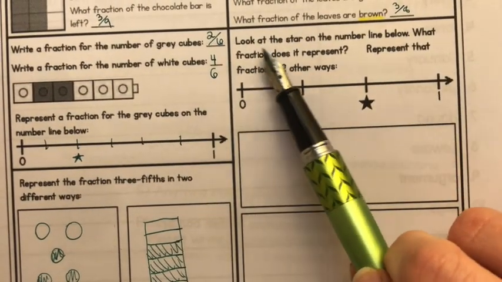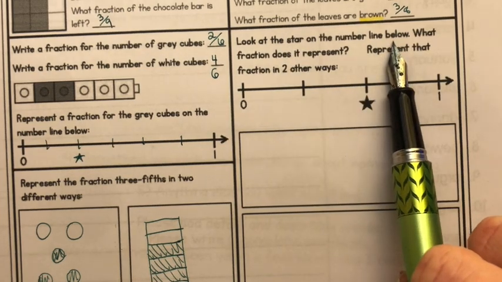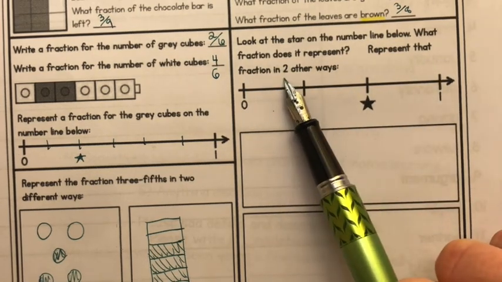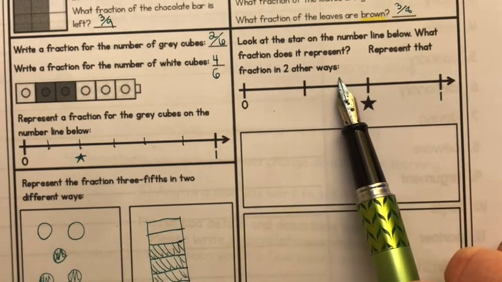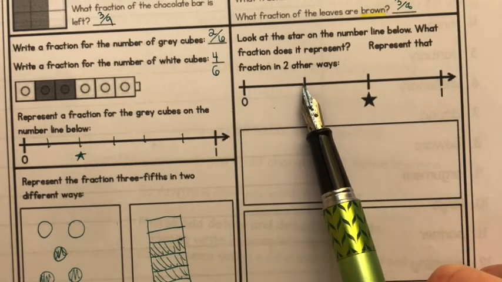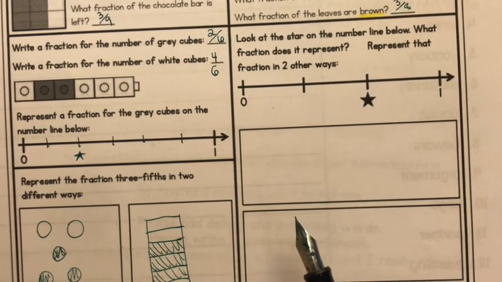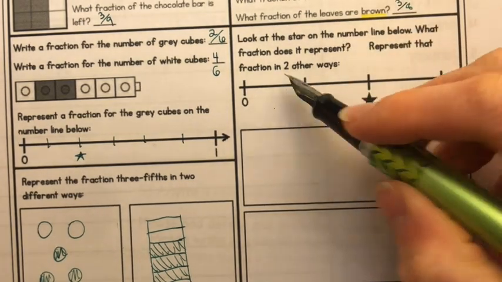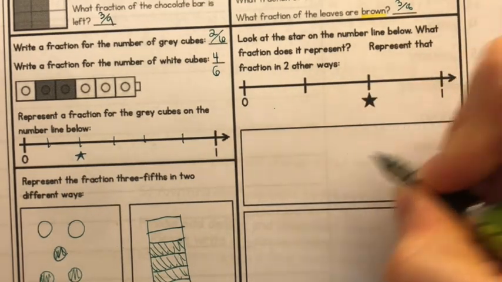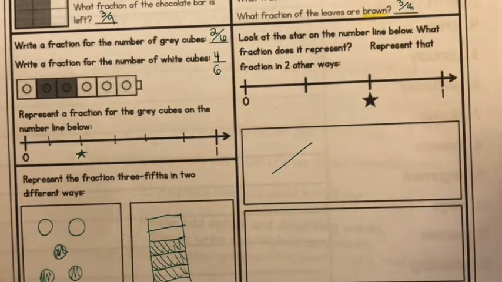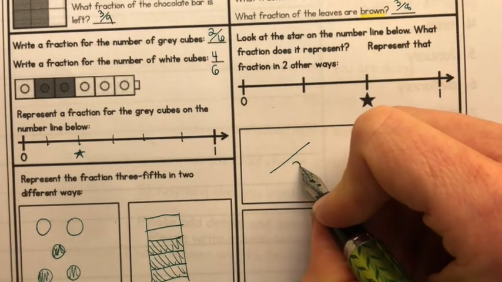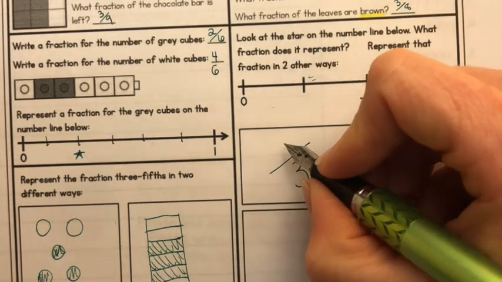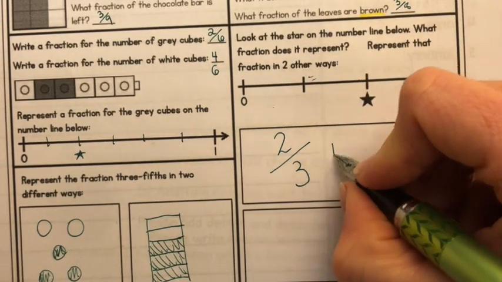So it says, look at the star on the number line below. What fraction does it represent? Represent that fraction in 2 other ways. So looking here, let's look. 1, 2, 3. Okay, so I have 1, 2, 3 pieces. So my denominator is going to be 3. One way I can represent fractions is with numbers. So I'm going to draw the number representation. And then it's 1, 2. So it's 2/3.